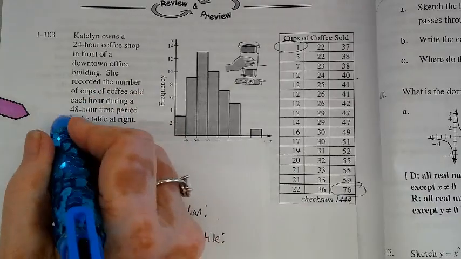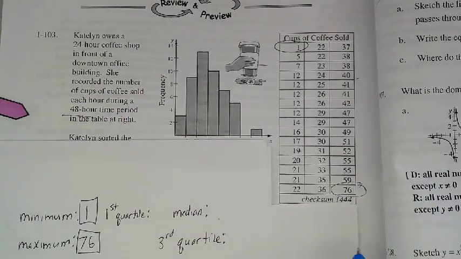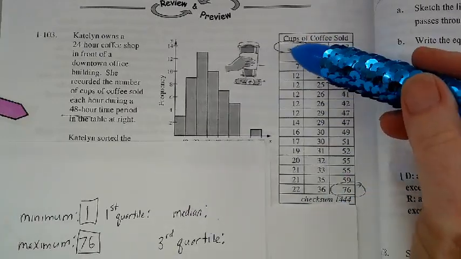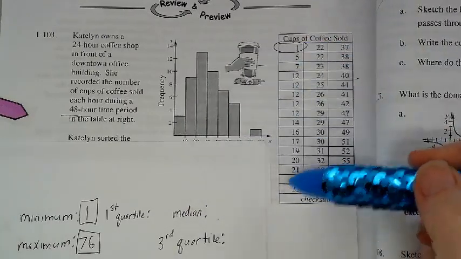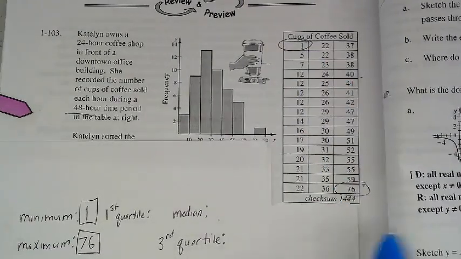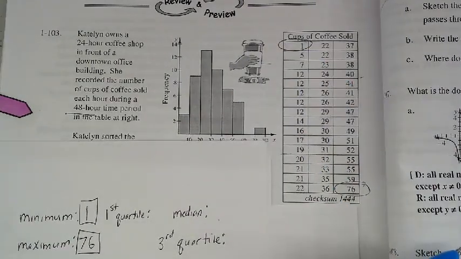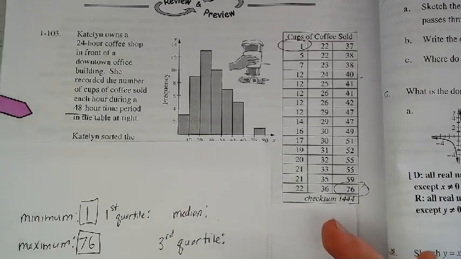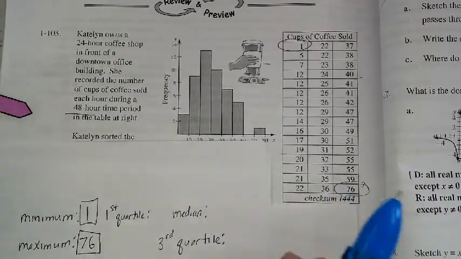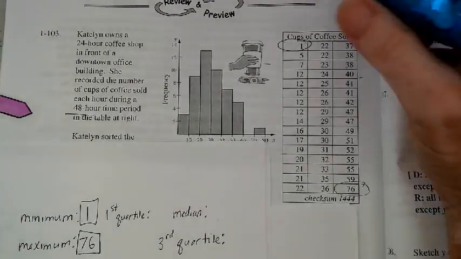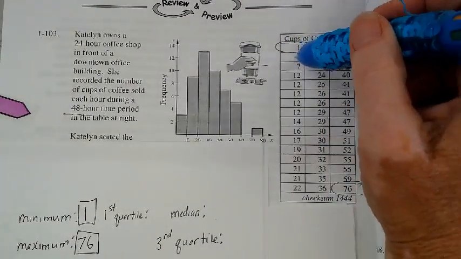And they told me that it's a 48-hour time period. And I actually did count them just to make sure there's 48. It turns out there's 16 times 3, that's 48. So I know there's 48 numbers. So I know the middle will be, half of 48 is 24. So I'm going to find the 24th. Wherever the middle is, there's going to be 24 on either side of the middle. So I'm going to just count 24 numbers.